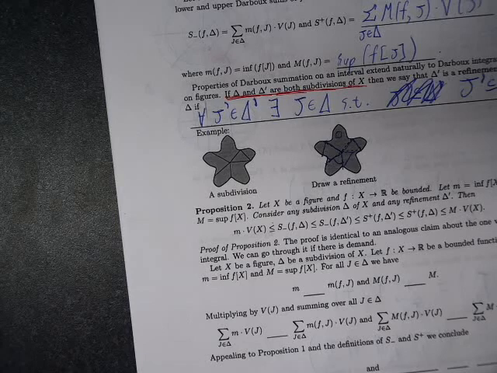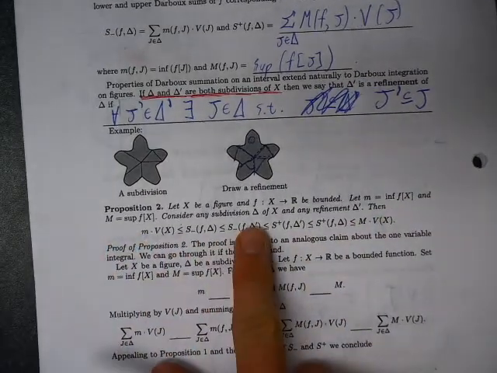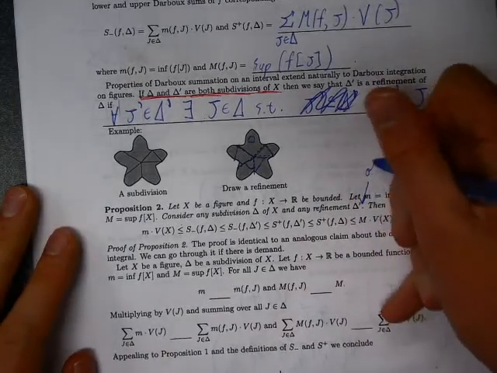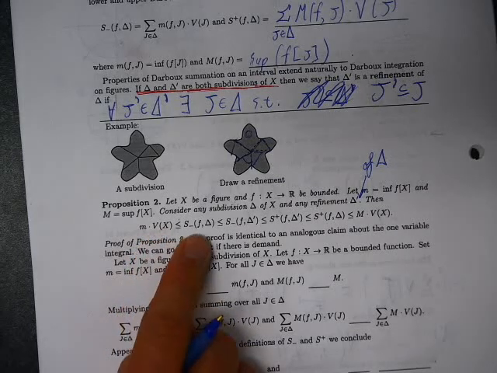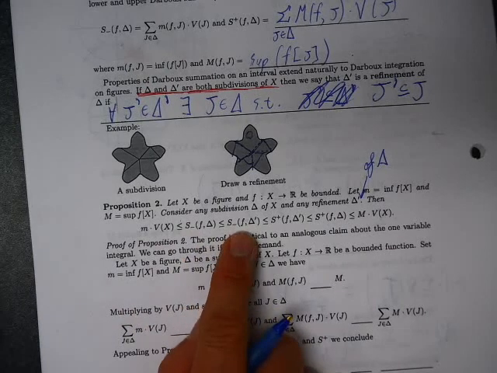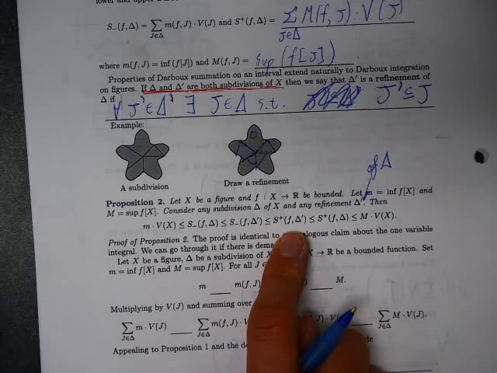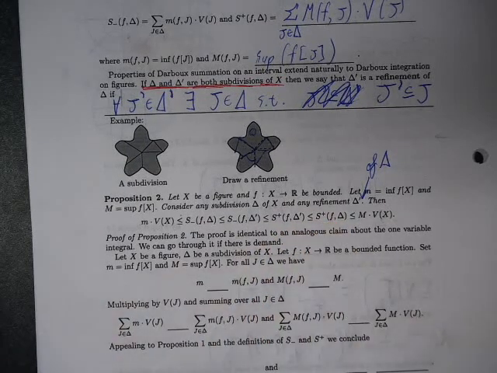Let x be a figure, let f from x to R be bounded, let little m be the inf of f of x, big M be the sup of f of x, consider any subdivision delta of x and any refinement delta prime of delta. Then m times the volume of x is less than or equal to an arbitrary Darboux sum, is less than or equal to the Darboux sum corresponding to a refinement, is less than or equal to the upper Darboux sum corresponding to the refinement, is less than or equal to the Darboux sum of the original subdivision, is less than or equal to the biggest thing that the volume could possibly be.